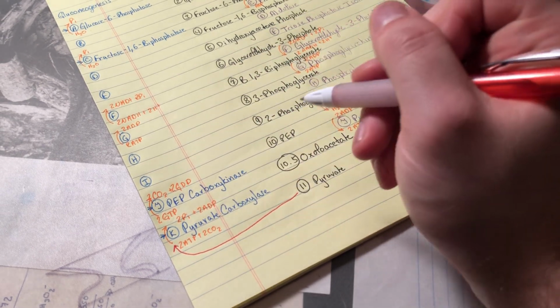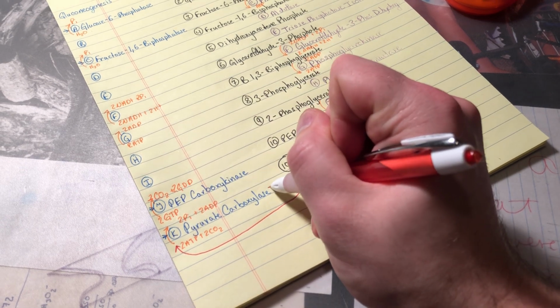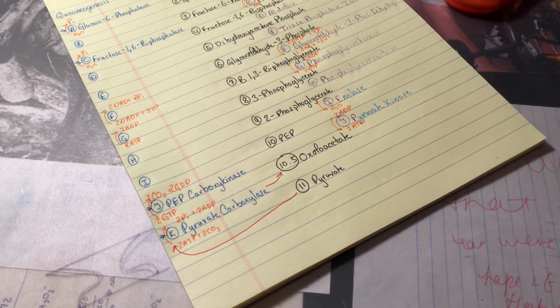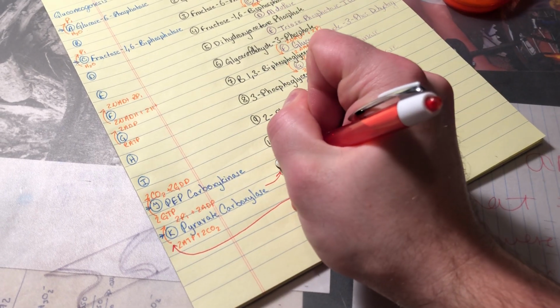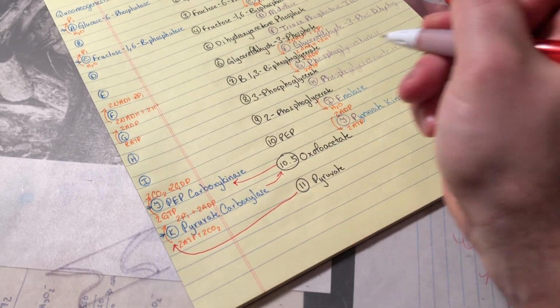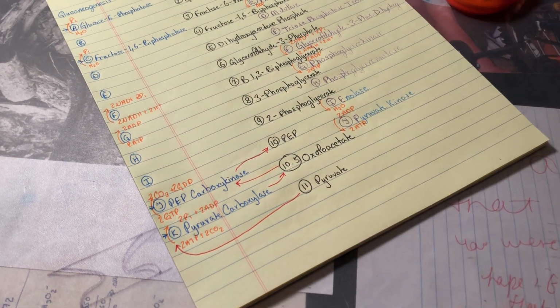Then, when it goes through the pyruvate carboxylase, it becomes oxaloacetate. The oxaloacetate has to go through the PEP carboxykinase, which then becomes PEP.